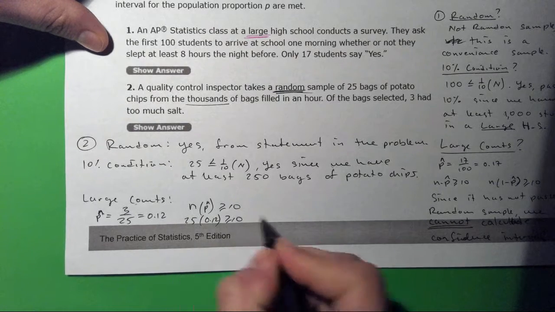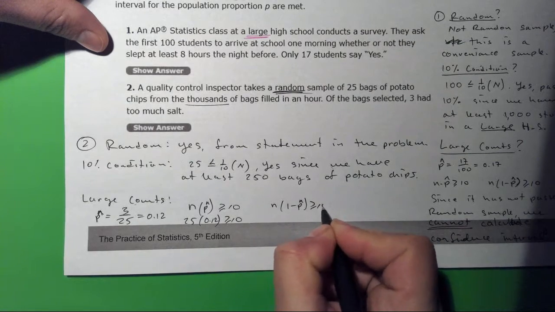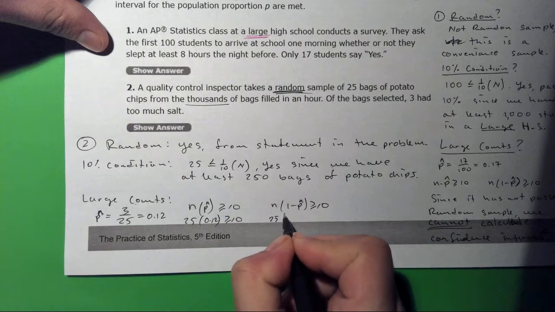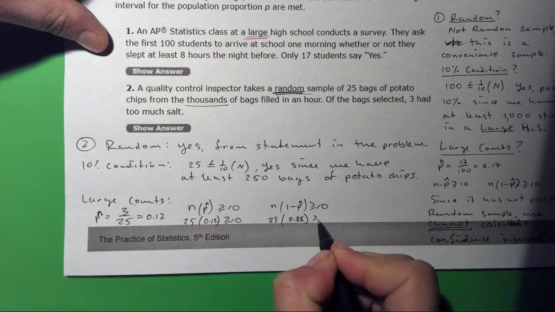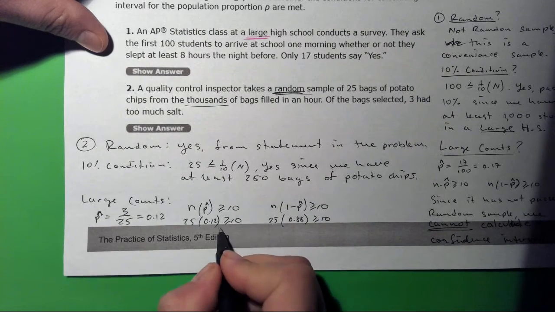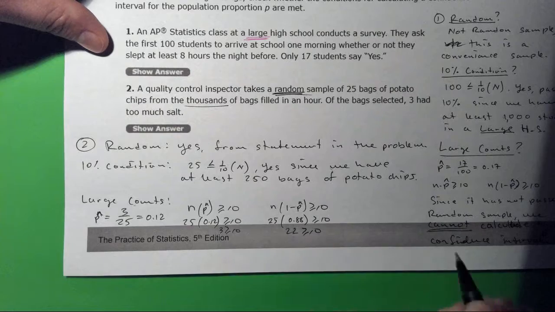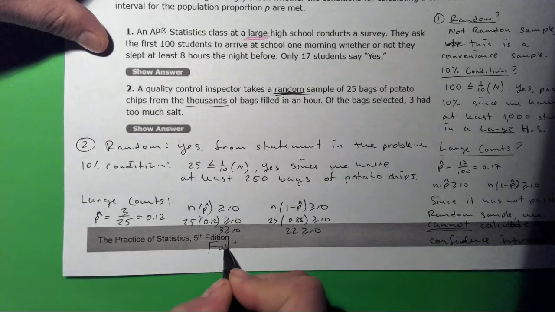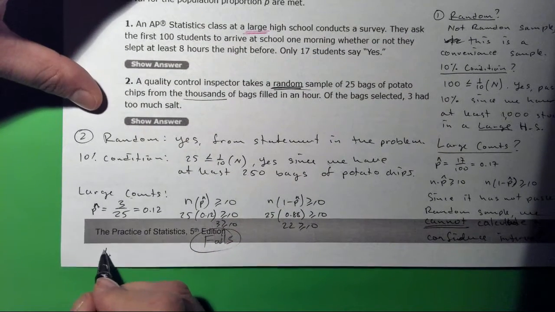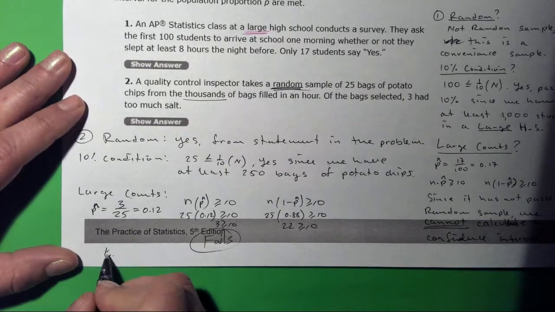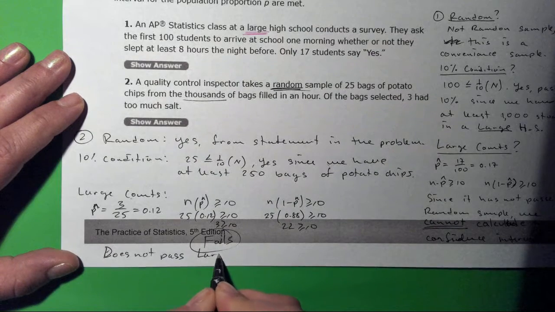Is it going to be greater than or equal to 10, and is n times 1 minus p hat going to be greater than or equal to 10? So is 25 times 0.88 going to be greater than or equal to 10? In this case, you get 3 greater than or equal to 10. In this case, you get 22 greater than or equal to 10. Fails. So it fails large counts. Does not pass large counts.